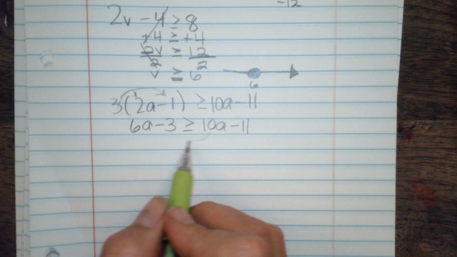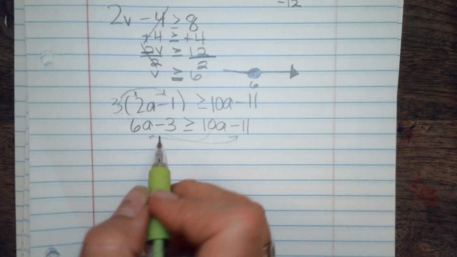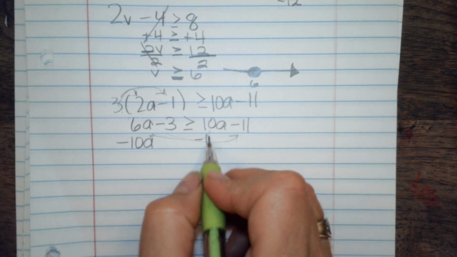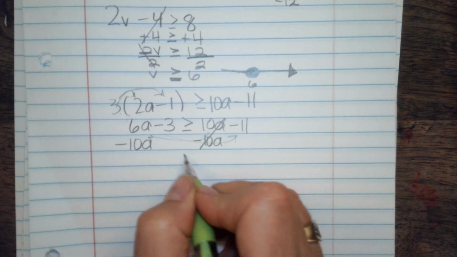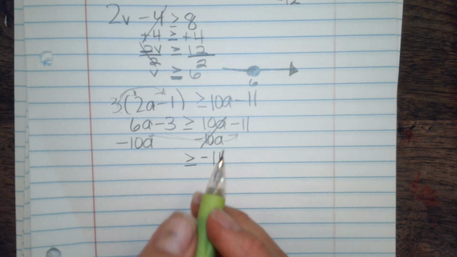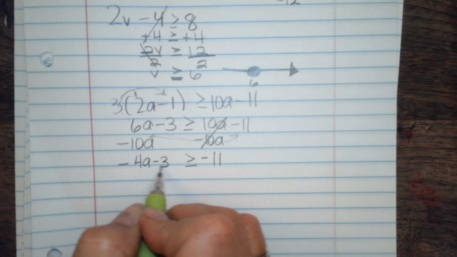We have to get this over here, and we have to get this over here. So the first step is to minus 10a. Anything we do to one side, we do to the other. That cancels each other out. What's left on this side is -11. And then what's left on this side is -4a minus 3.